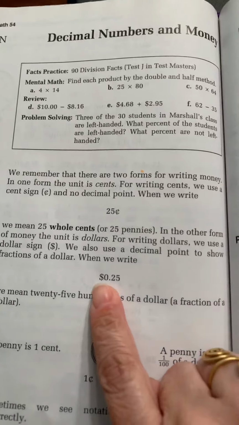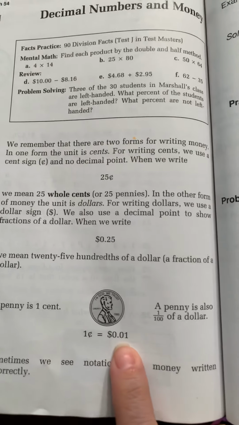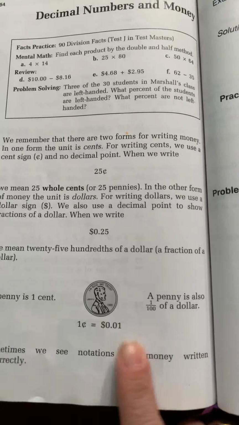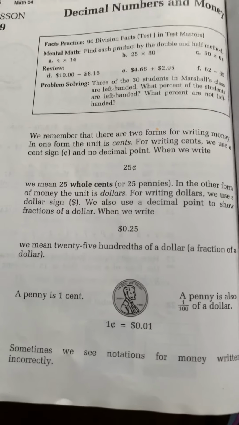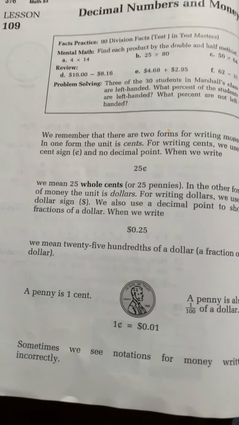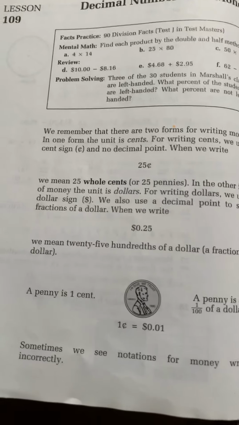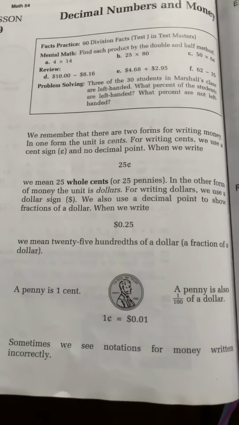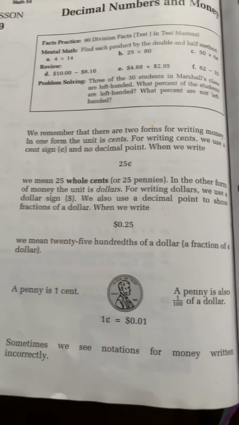Then at the bottom, it shows you a penny is 1 cent, and it shows you the two ways to write it. One with the cent sign, or 1/100th of a dollar, written with a dollar sign and decimal. So I kind of remember it that way. Dollar sign and decimal both start with D, so you use those together. And then the cent sign starts with a C. You use it by itself. So the two D's you can use together, dollar sign and decimal.